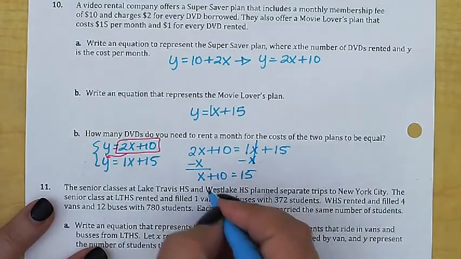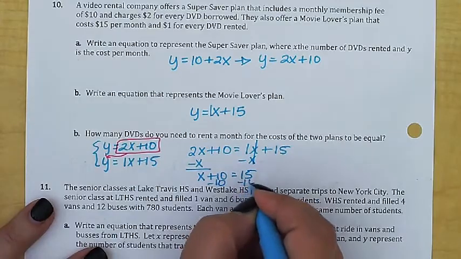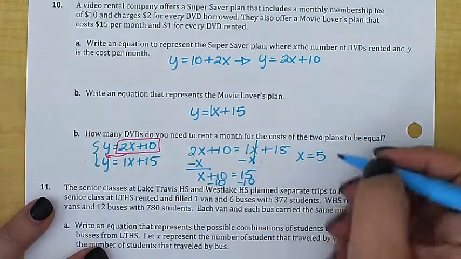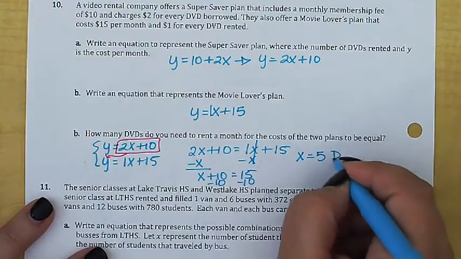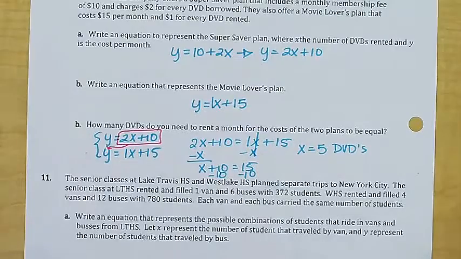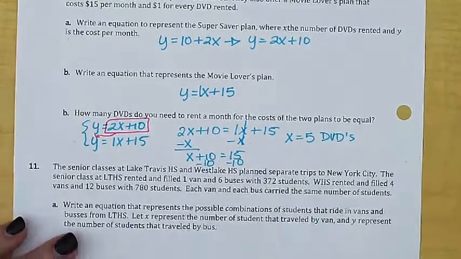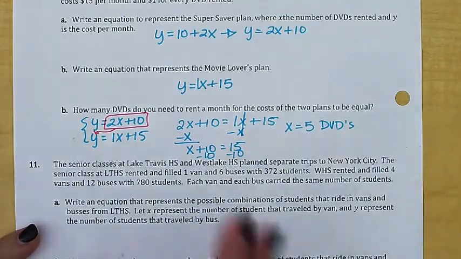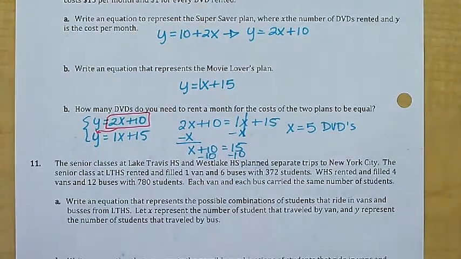So it's going to look like that, and then we solve for x by subtracting the 10. So x is equal to 5. So basically, it's going to cost the same when we rent 5 DVDs. You can see that this is an older problem because nobody uses DVDs anymore. So there it is. So you would need 5 DVDs exactly so that both plans are costing the exact same quantity.